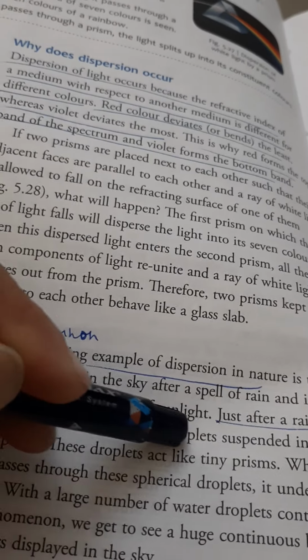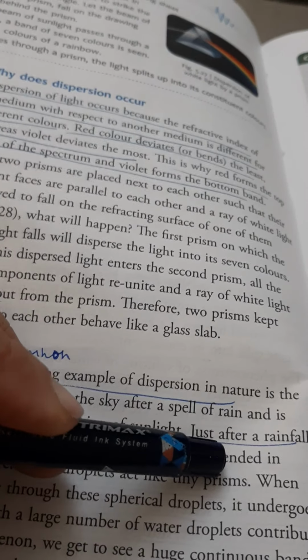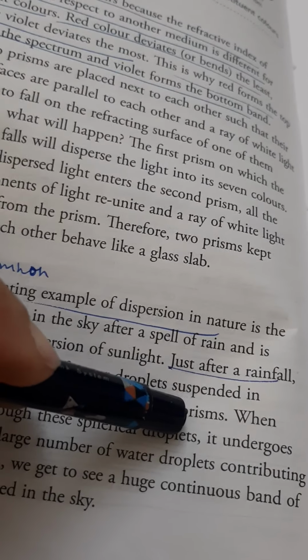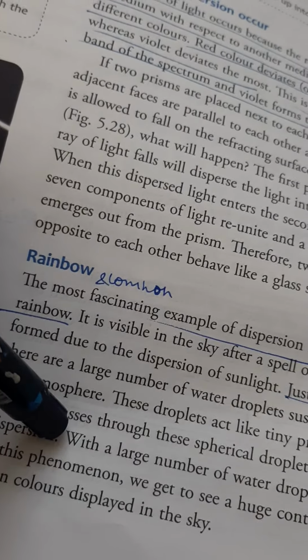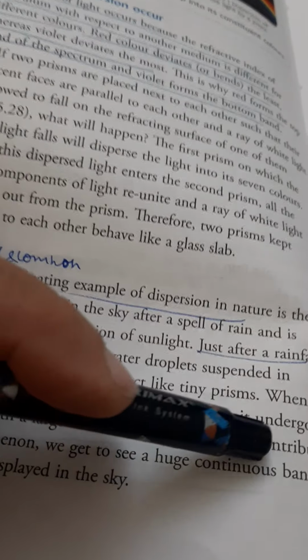These droplets are tiny triangular prisms. So when sunlight passes through these droplets, which act like prisms, it undergoes dispersion. With a large number of water droplets contributing to this phenomenon, we get a huge continuous band of 7 colors, which we call a rainbow.